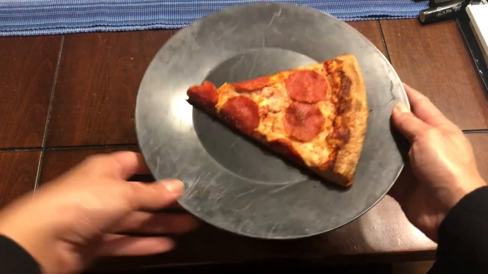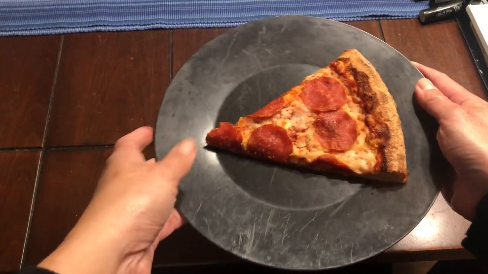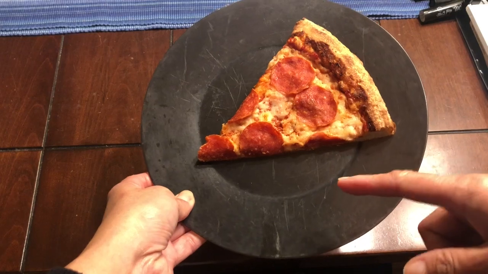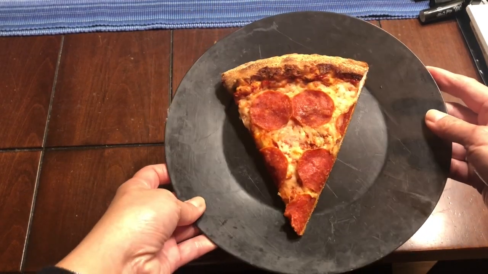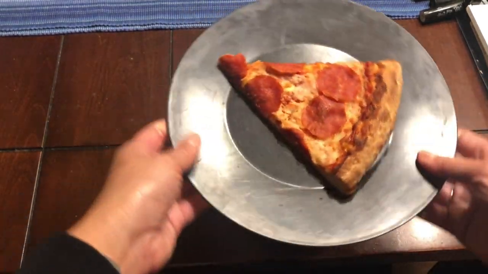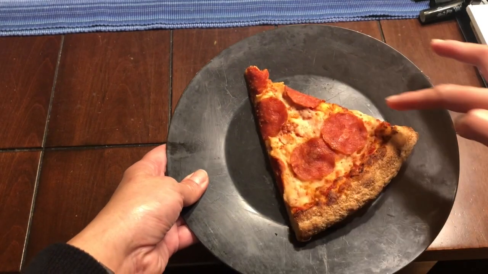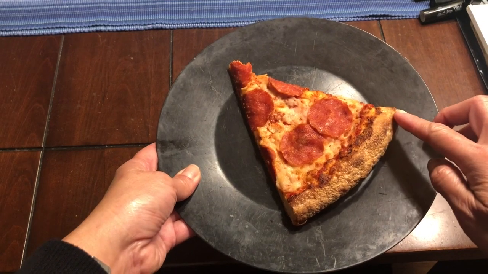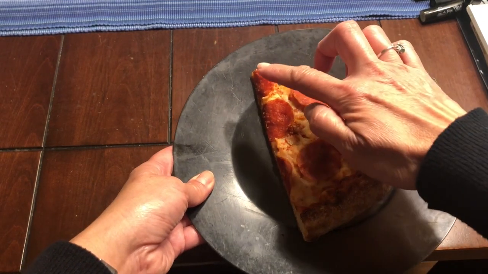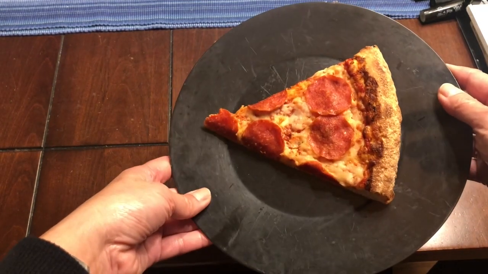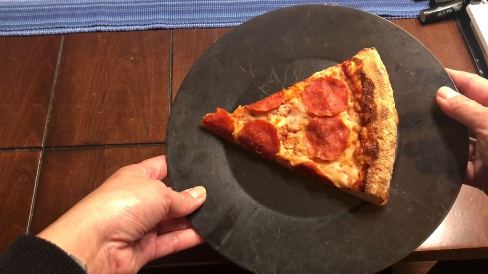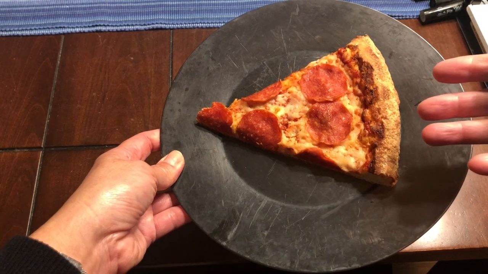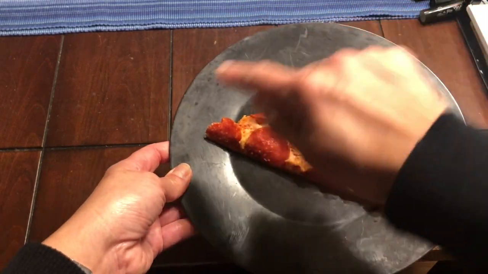I have a slice of pizza that Bryce didn't eat last night. Do you see the shape of the pizza? What kind of shape is that? It's got 1, 2, 3 sides and 1, 2, 3 corners. So what do you think it is? It's called a triangle. And the pizza in the shape of a triangle is on top of another shape.